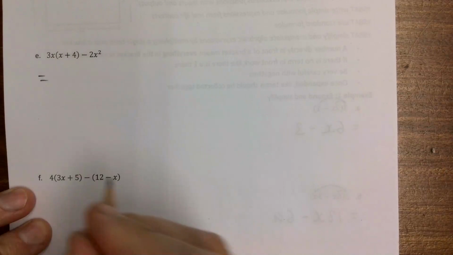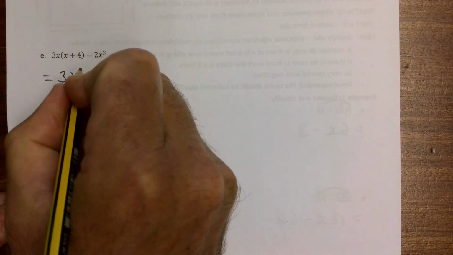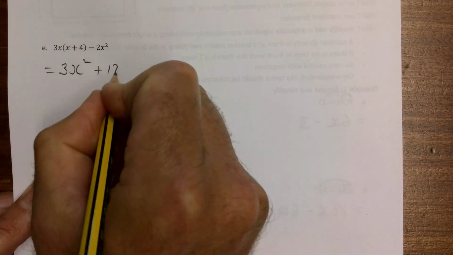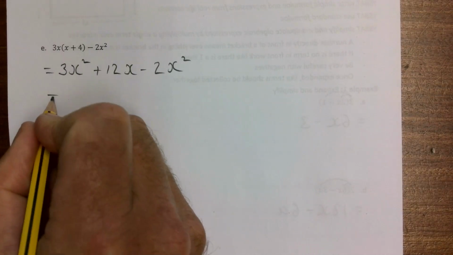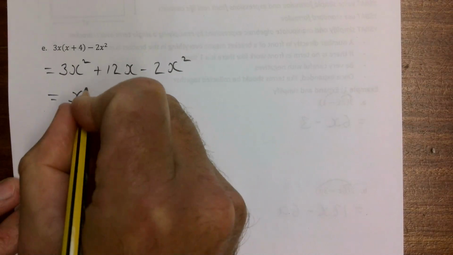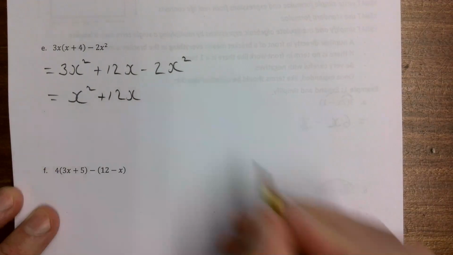This one will require a couple of lines of working out. Get rid of the bracket and then join together our like terms. 3x times x gives me 3x squared plus 12x minus 2x squared. And of course, like we did in the first bit, we join together our like terms. 3x squared take away 2x squared, then plus 12x.